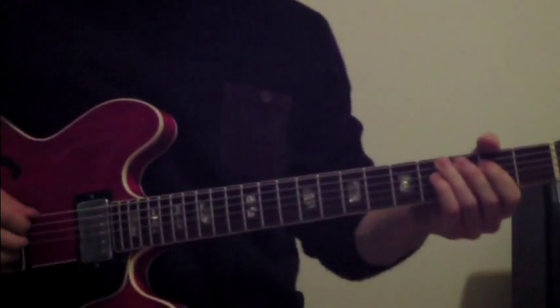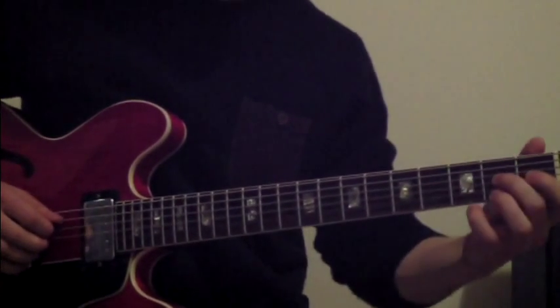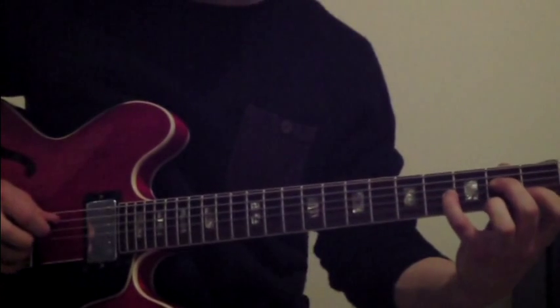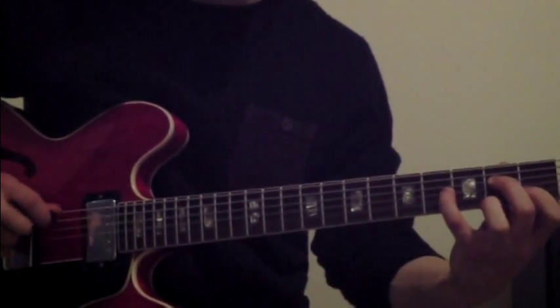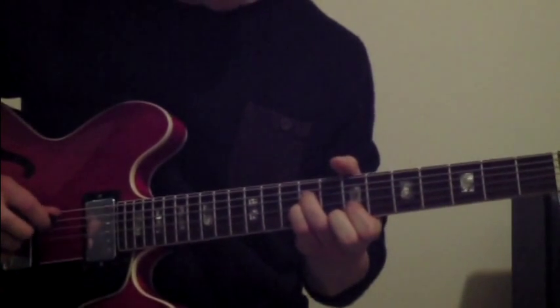So under a pedal, that's going to be quite an interesting sounding major. So we've got E, B, C, F sharp. And then.